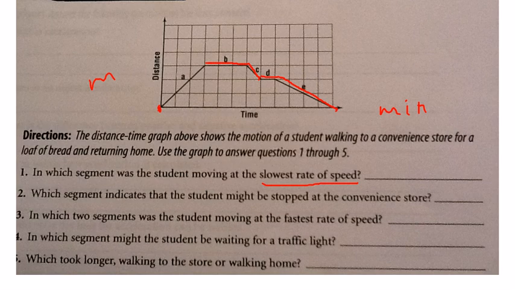Now if you look at this graph, you know that in this segment he was moving at a consistent speed. For every unit of time he was walking the same amount of units of distance. Now in this segment is the same. For 1 unit of time he walks 1 unit of distance.